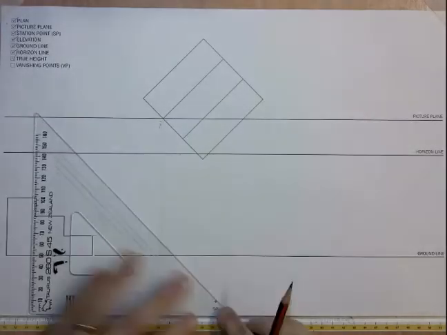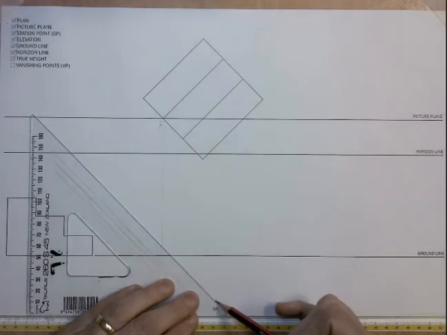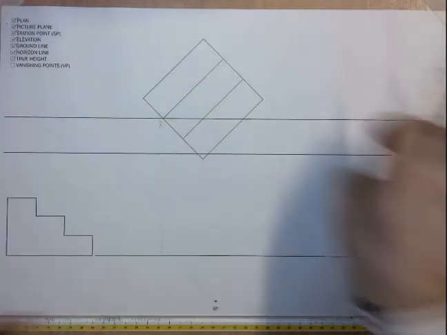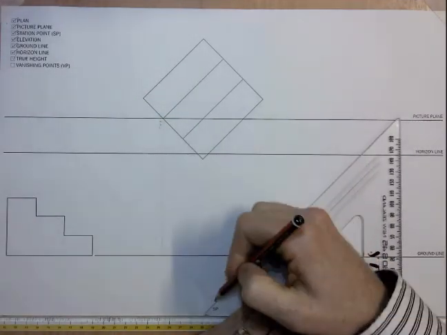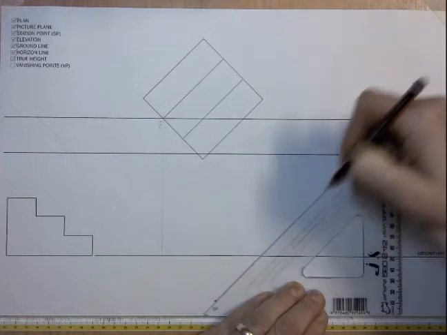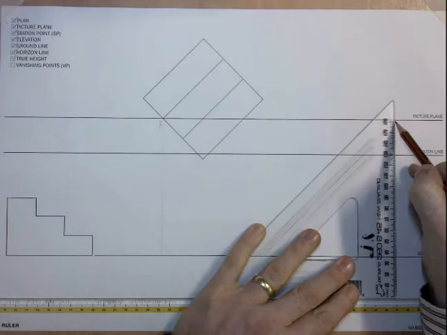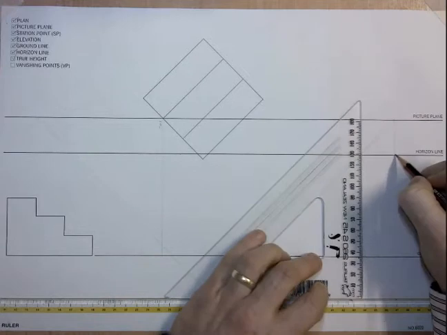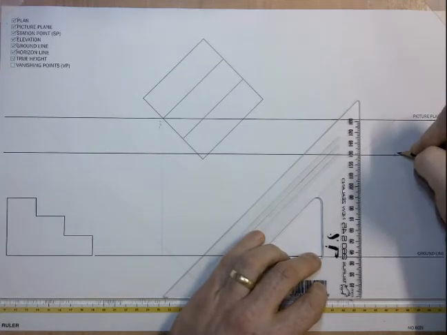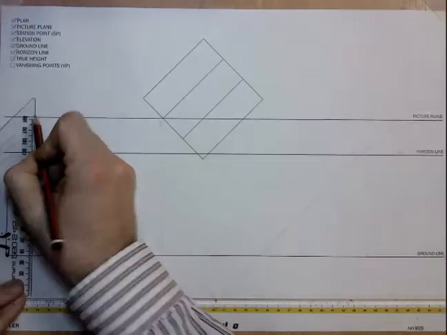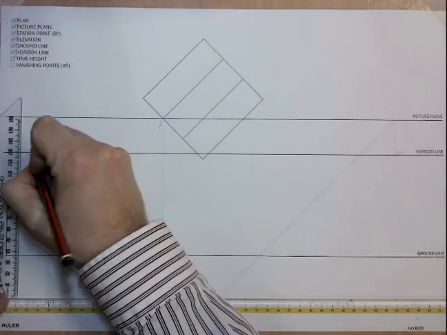So from the station point, we'll go up to the picture plane, in both directions, and down, falling straight down onto the horizon line. That's our vanishing point on the left, and our vanishing point on the right.